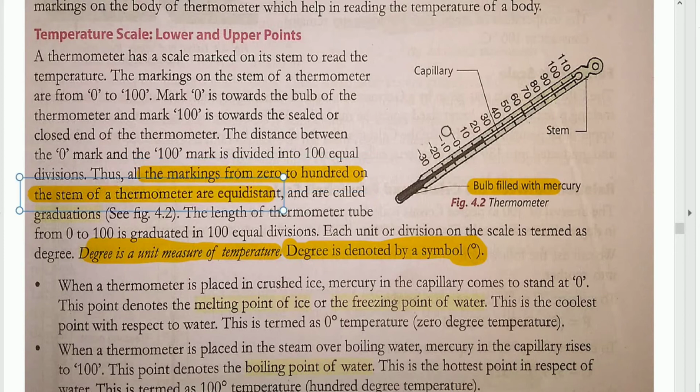These markings are at equal distances, and these are known as graduations. So we can say there are 100 equal divisions, and each division is known as a degree.